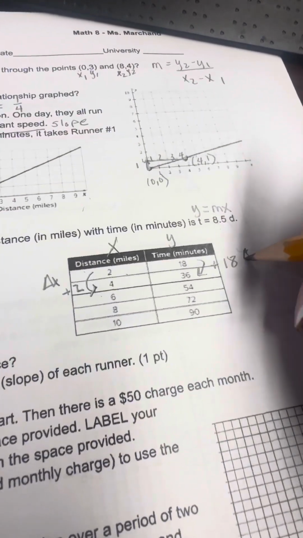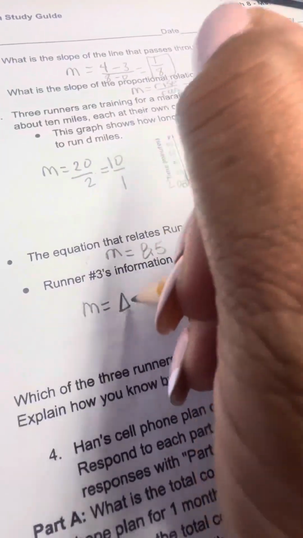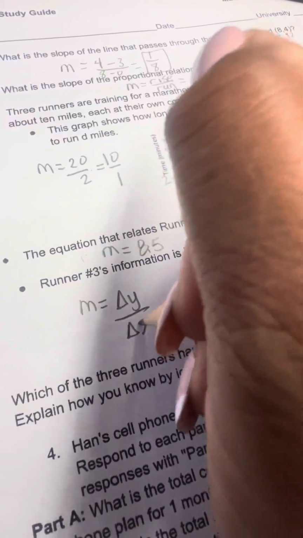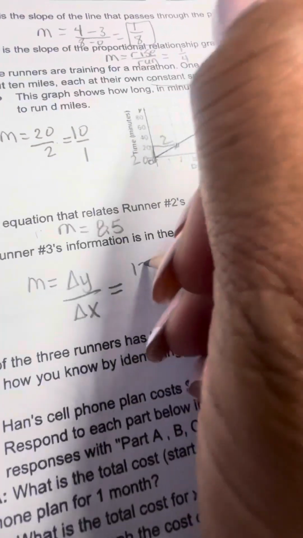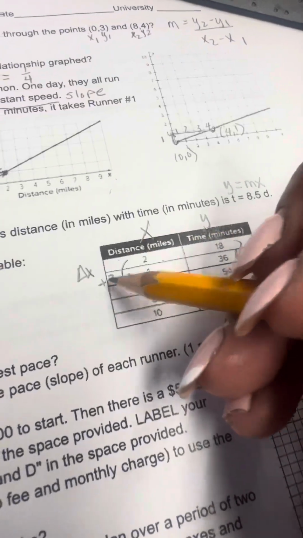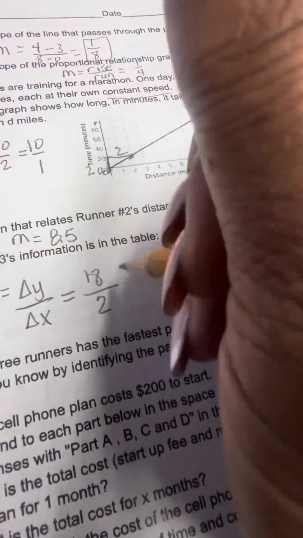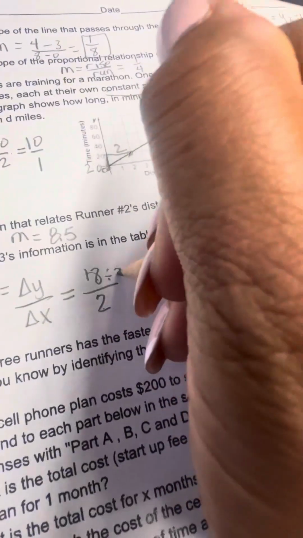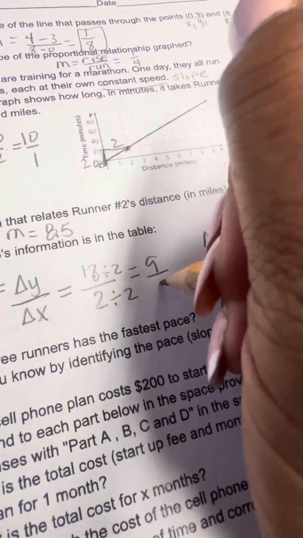Okay, therefore, my slope is my change in y over change in x. Change in y, again, is 18. Change in x is 2. The number that's divided into both is 2. 2 goes into 18 9 times, and it goes into itself 1 time.